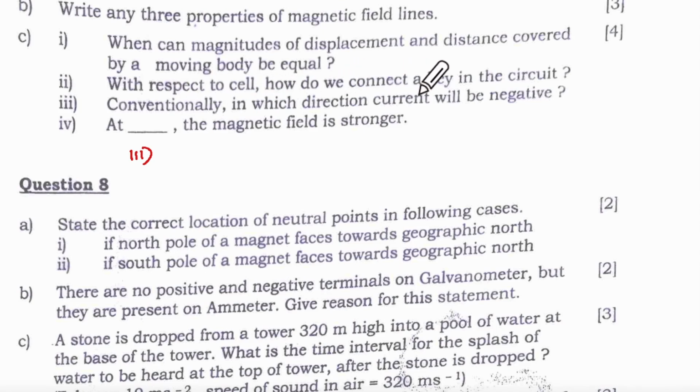Conventionally, in which direction will the current be negative? Now conventionally the current is supposed to be from higher to lower, correct? But the current will be negative, will be from lower to higher. Actually current is never negative.